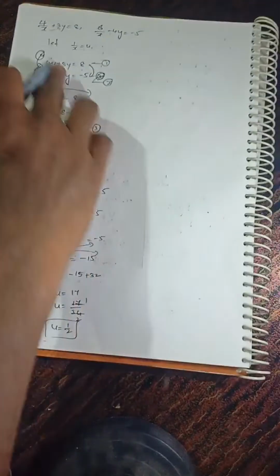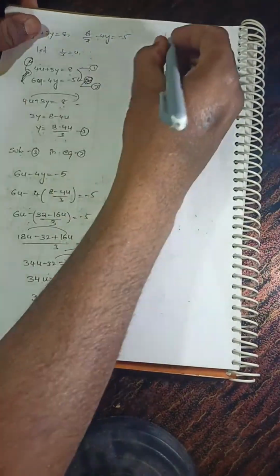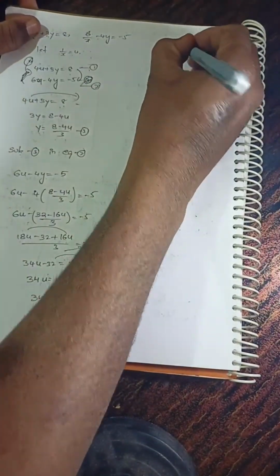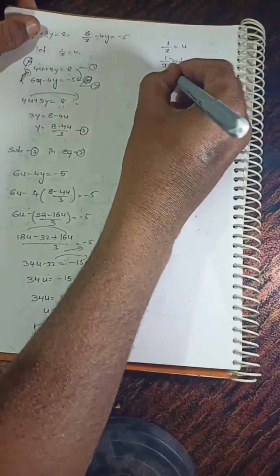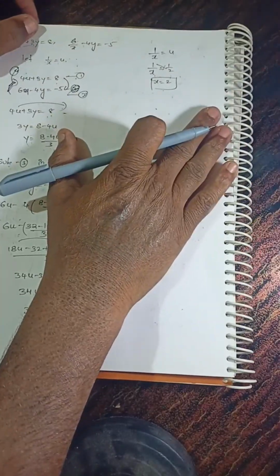Substitute the u value. If 1 by x value is how much, beta? u. 1 by x is equals to 1 by 2. Do cross multiplication, the x value you are going to get is 2. We got the x value. Now we have to find out the y value.